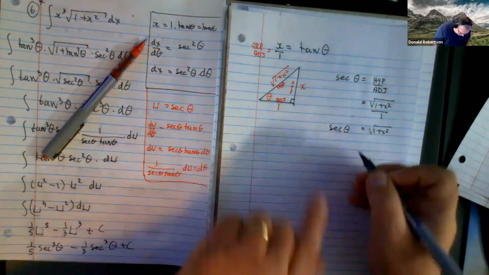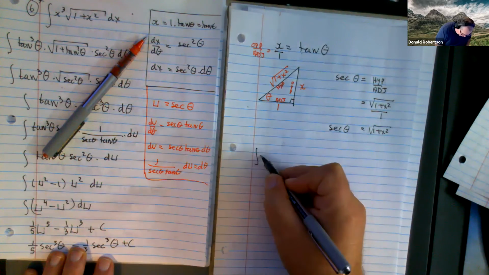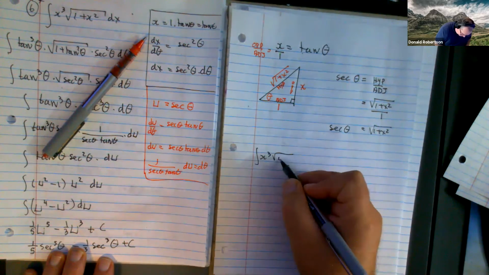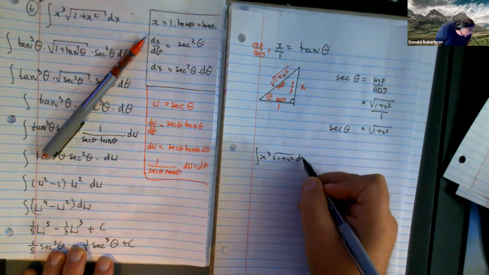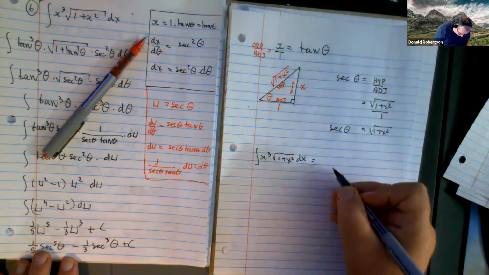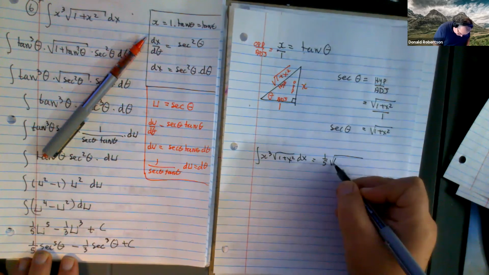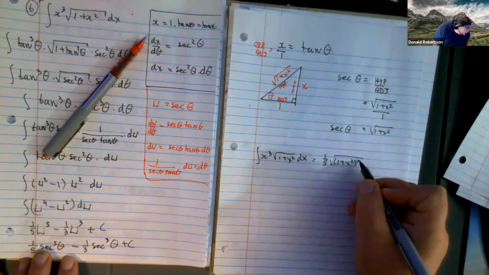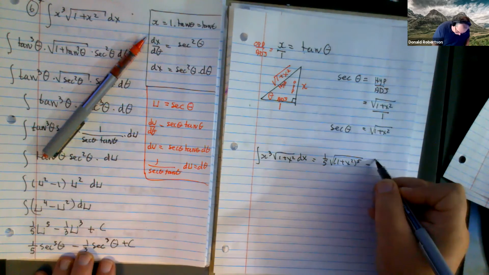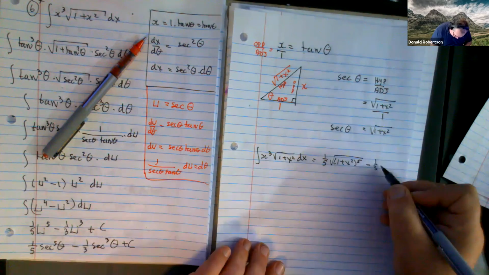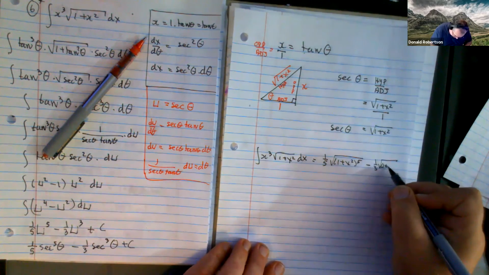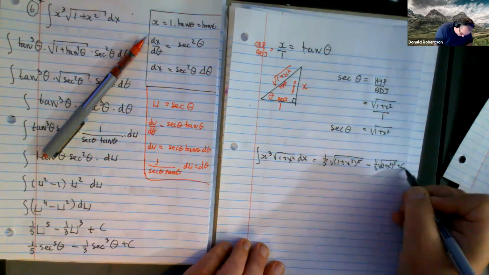So now we know what our answer is. The original, which was this guy, is 1/5 secant to the power of 5, take away 1/3 secant cubed. And that's us done.